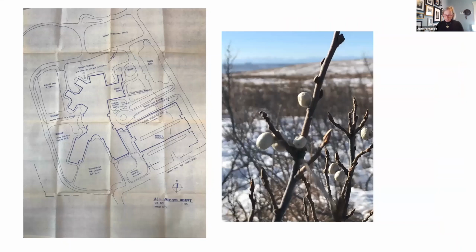The belly of the small person that the plan was beginning to emulate. You can see the plan of the hospital there with its head and arms and legs and tummy. Next slide, please.